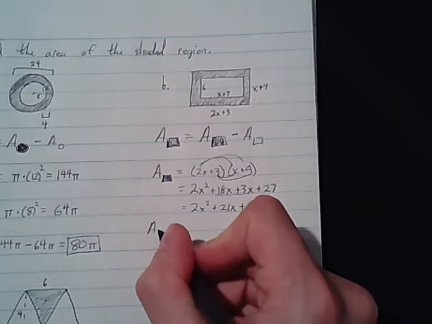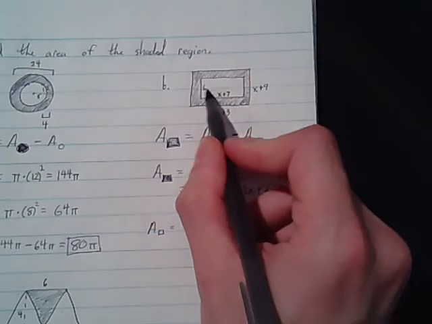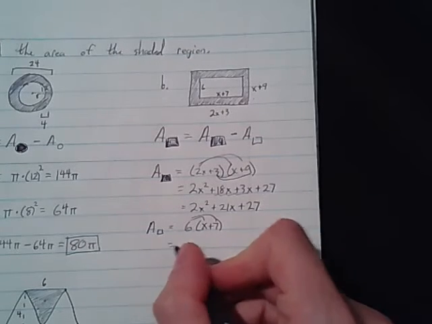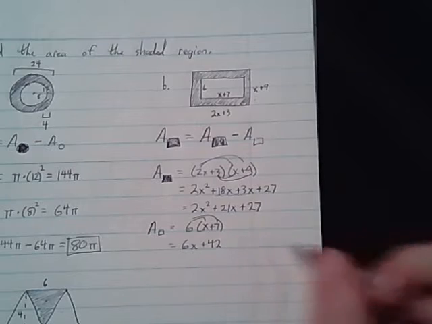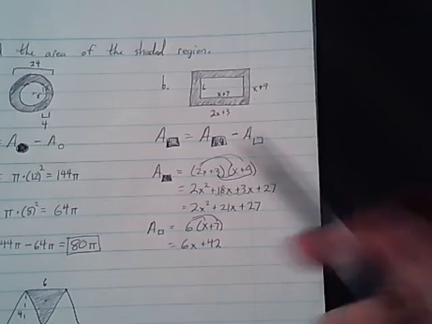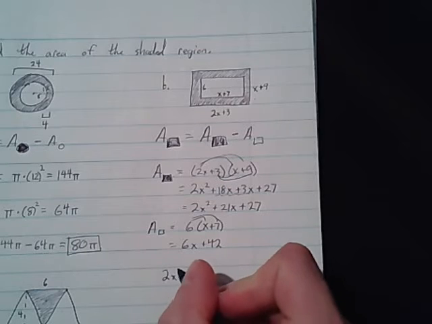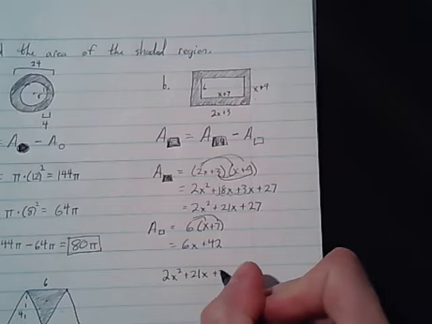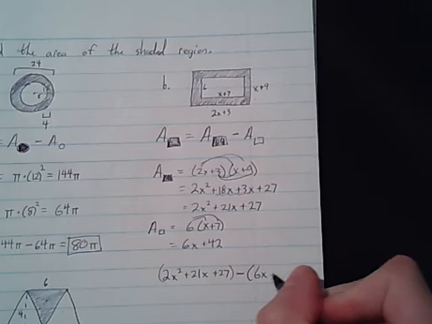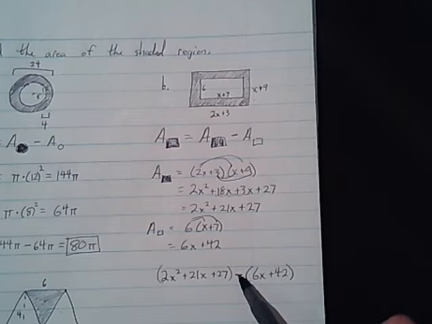Now find the area of the cutout rectangle, the unshaded part. So this is length times width, 6 times x plus 7. Distribute the 6. That gives us 6x plus 42. So I have the largest shaded part minus the inner cutout part. I'm going to subtract them. 2x squared plus 21x plus 27. Now from all of that, I have to subtract the 6x plus 42. I'm putting the 6x plus 42 in parentheses because I have to be subtracting both the 6x and the 42.